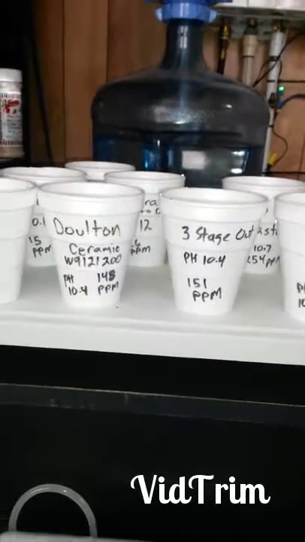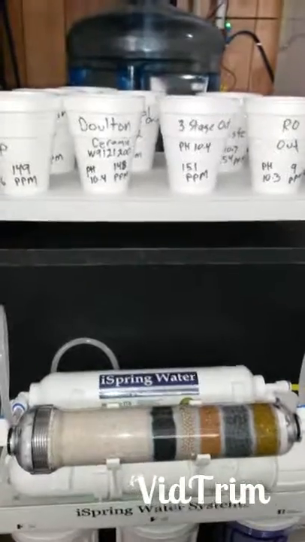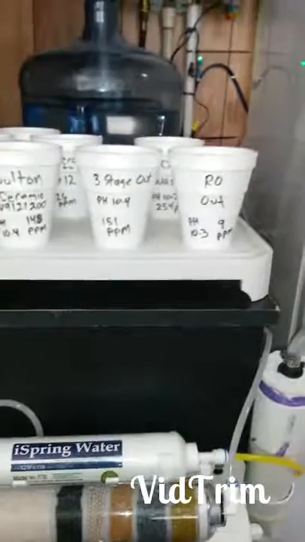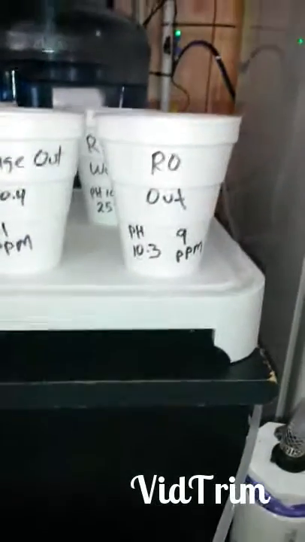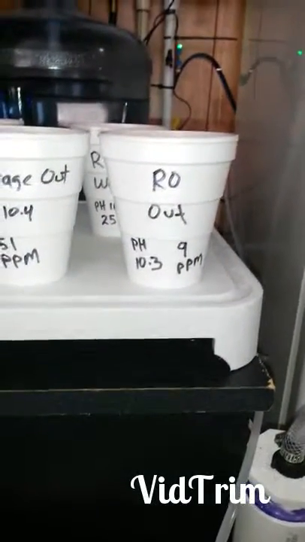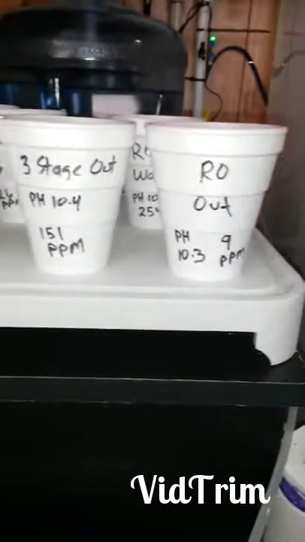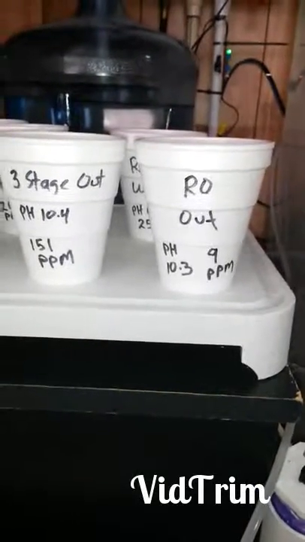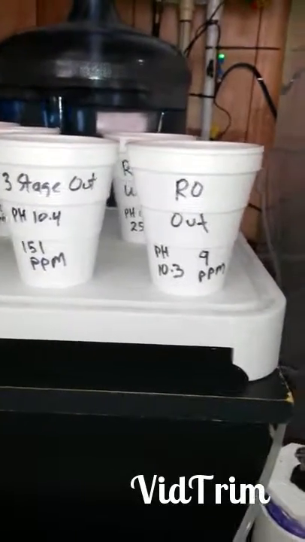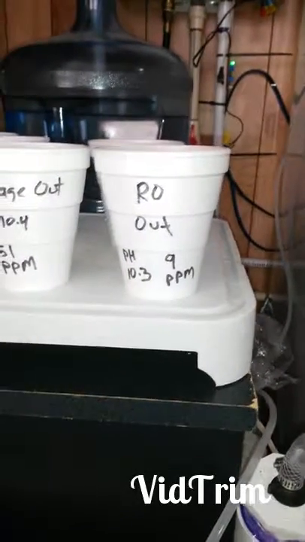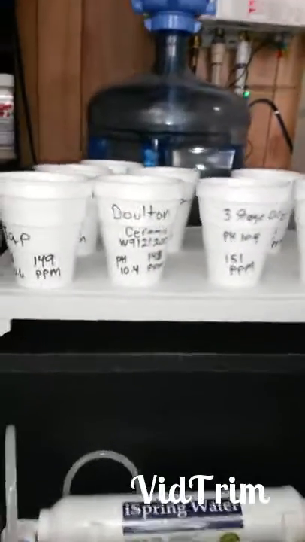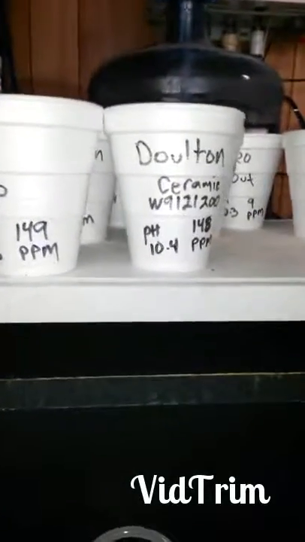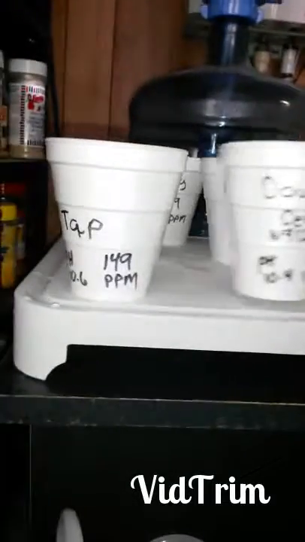Maybe it's a mineral. Okay, from the three-stage out, it goes into the reverse osmosis membrane, and this is the output, pure output of the reverse osmosis. The pH went from 10.4 to 10.3, but the parts per million went from 151 to 9. Pretty incredible on that. All right, let's move this out of the way now and move the other waters up, because we're still basing this off of the tap water.